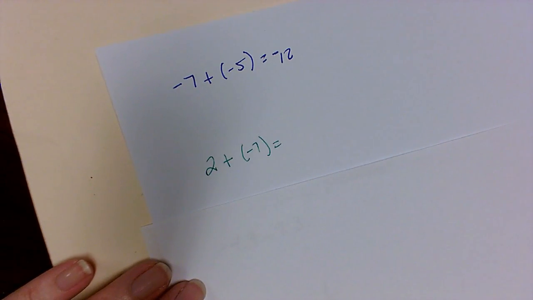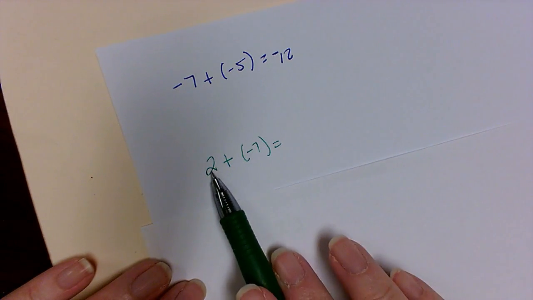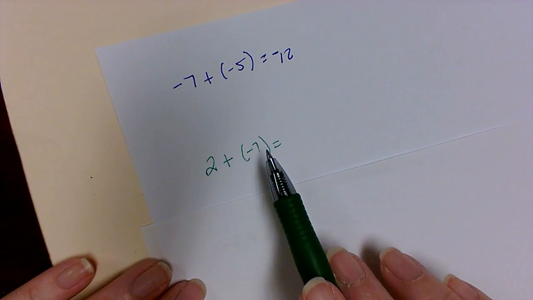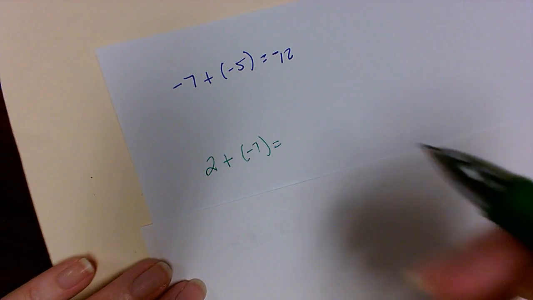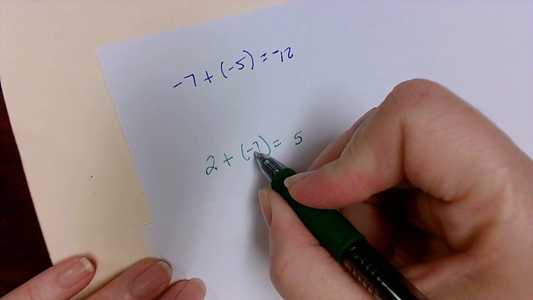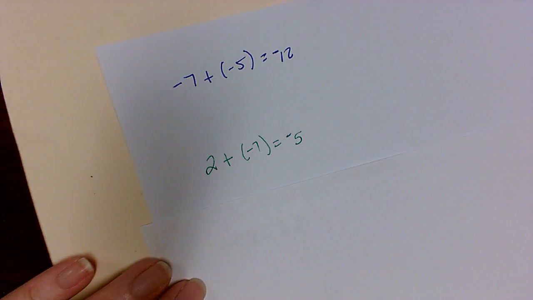When we look at the next problem, here we have opposite signs. So in this case, we're going to subtract. So 7 minus 2 is 5, and keep the sign of the bigger number, which will be negative.